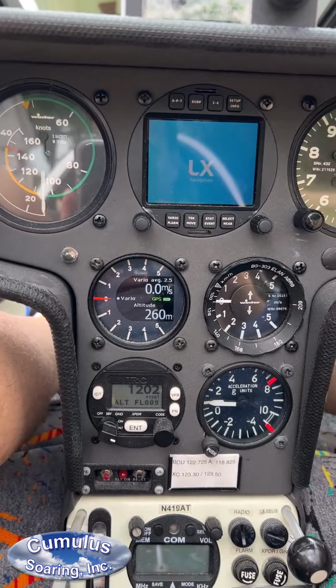Try to get where there's a good view of it here. Good tripod here, unfortunately. I hope this is as steady as I can.